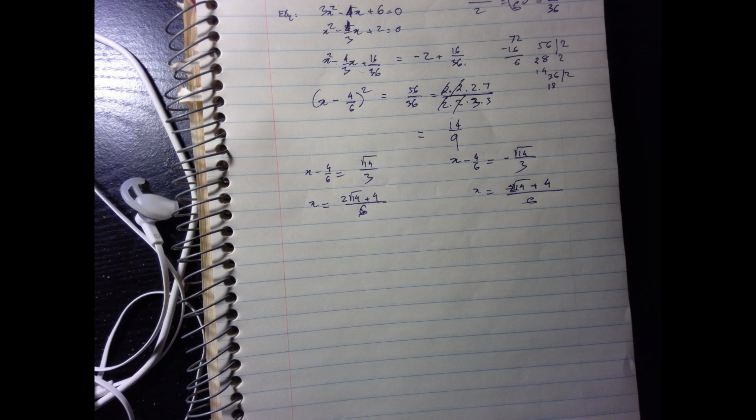Sometimes the solutions could both be negative, meaning the intersection points are on the left side of the axis, or sometimes both of them are positive, on the right side. Or sometimes one is on the left and one on the right, which means one negative, one positive. So it will fall into one of 3 cases.